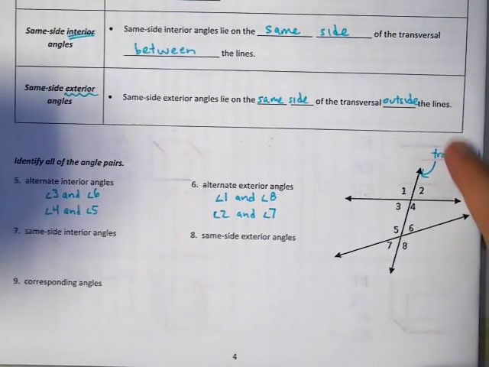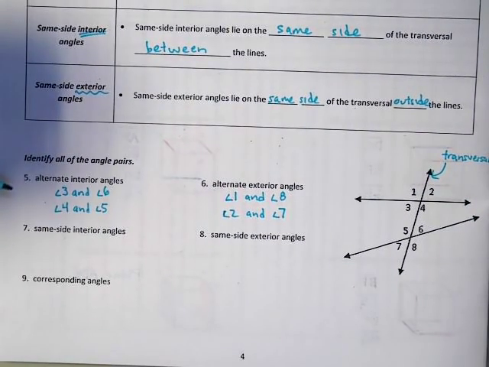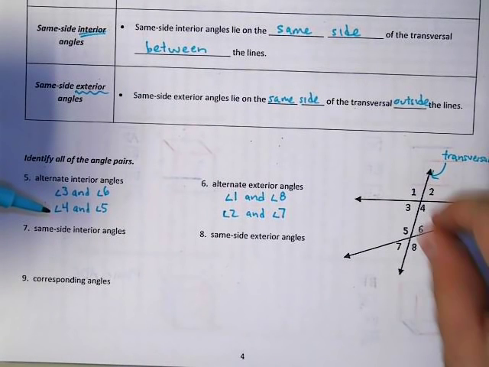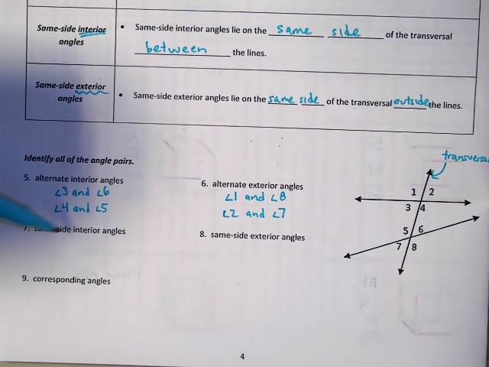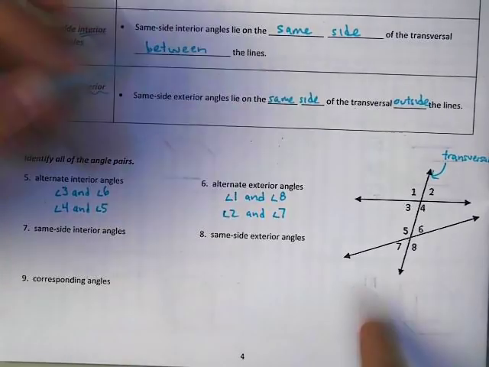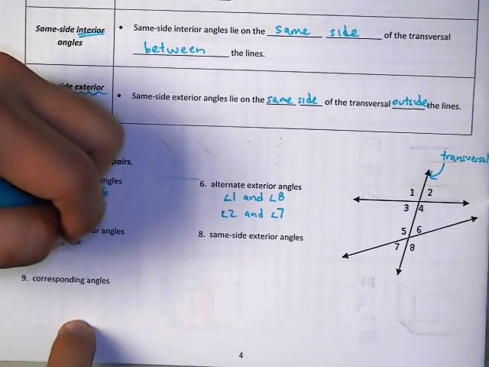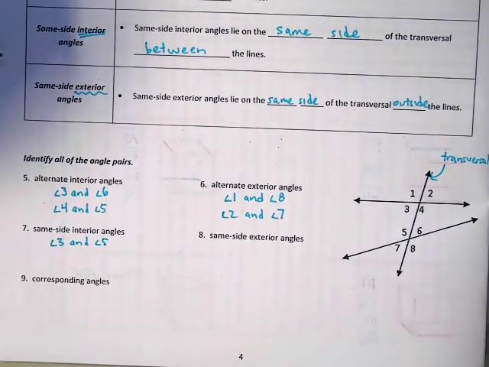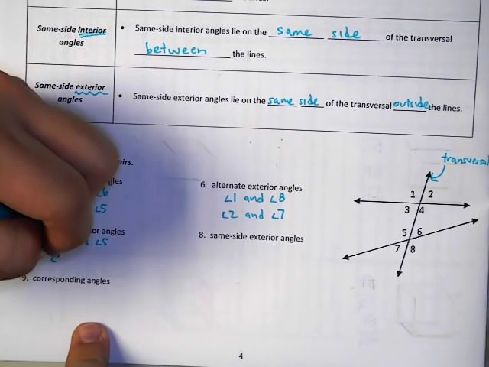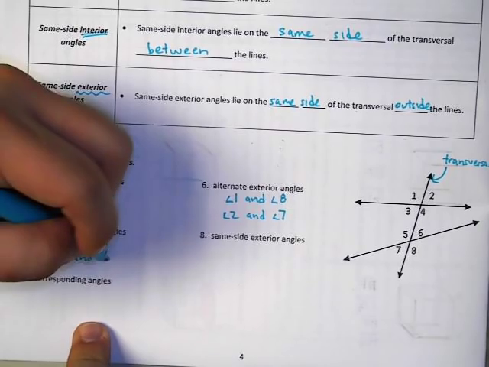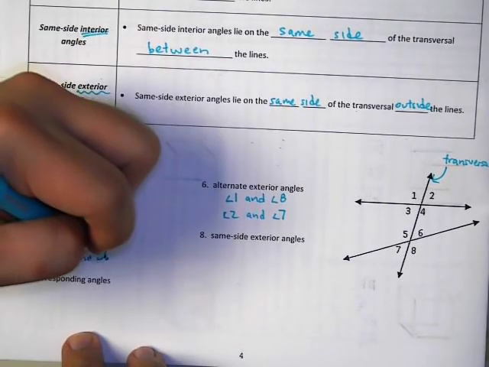All right, same side interior. Again, think about it. Interior angles means I'm only looking inside. Same side means same side of the transversal. So same side of the transversal, maybe 3 and 5. And then maybe 4 and 6.